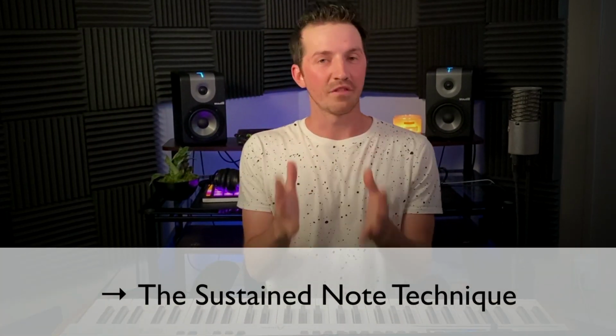Alright, so the first big way to make your chord progressions more interesting and colorful, and I didn't save this for last, this is the most important thing, is the sustained note technique. Now first off, there's something very important that you need to think about when it comes to making your chord progressions more colorful, and what exactly does that entail? Like, what does that look like? It looks like this.